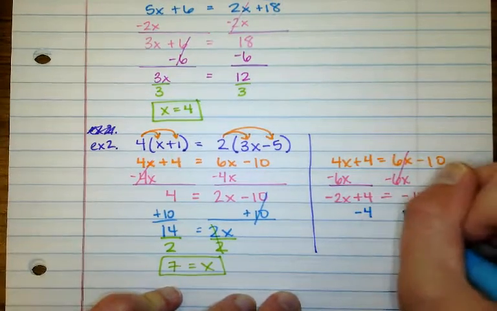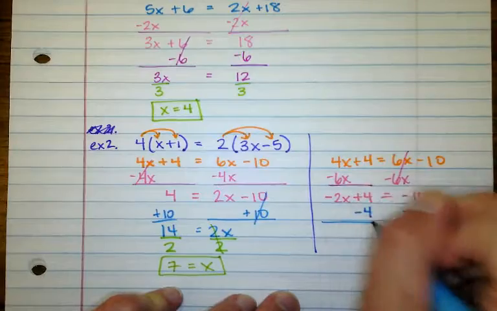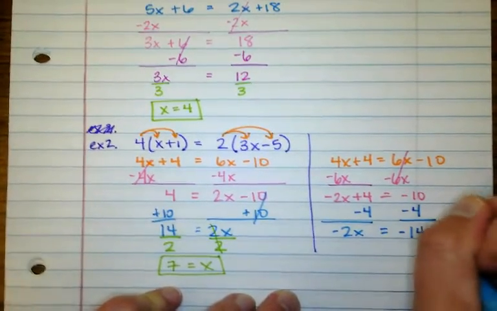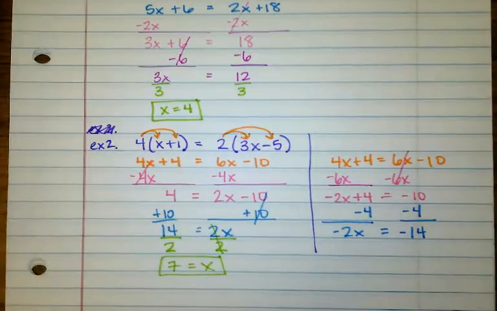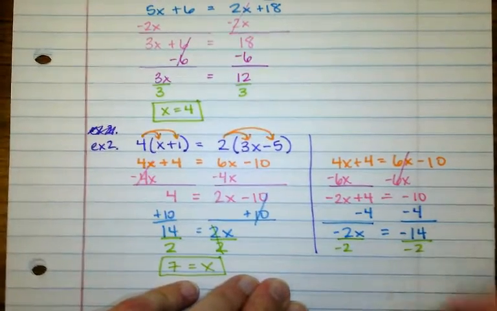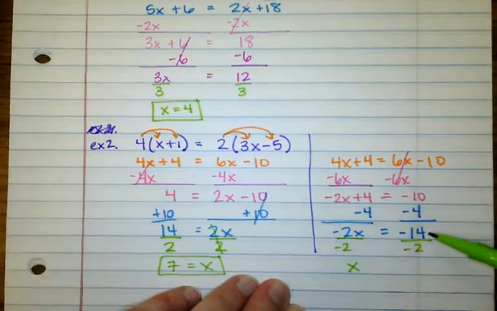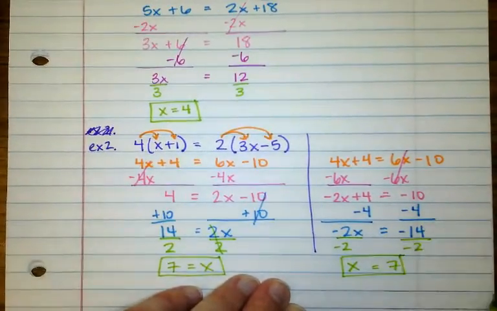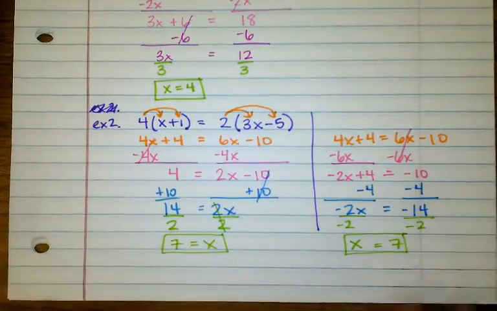Subtract 4 from both sides, and we would get negative 2x is equal to negative 14. If I divide both sides by negative 2, okay, then we have x, negative 14 divided by negative 2 is still a positive 7. So guys, check it out. You get the same answer whether you bring it to the left or bring it to the right.